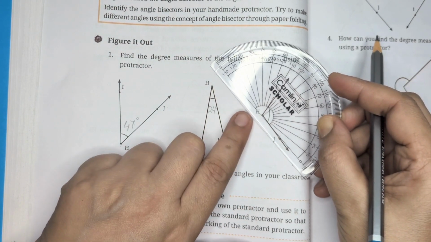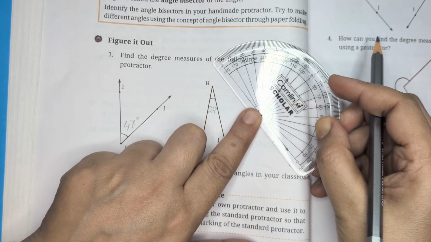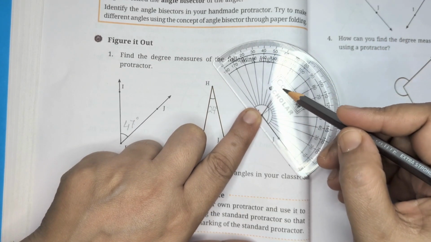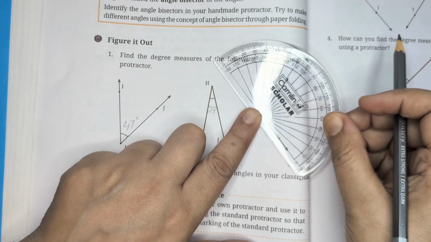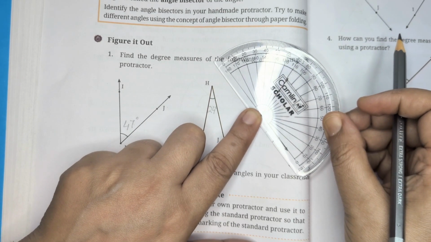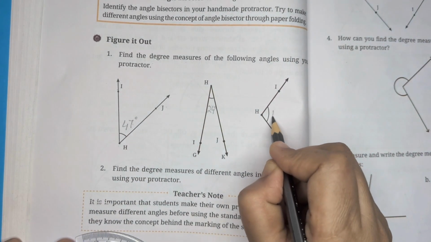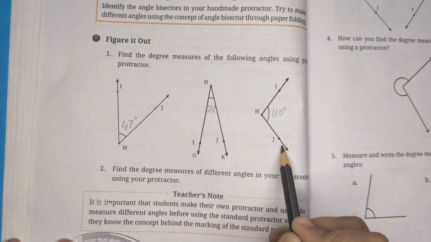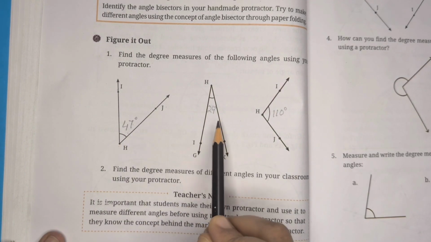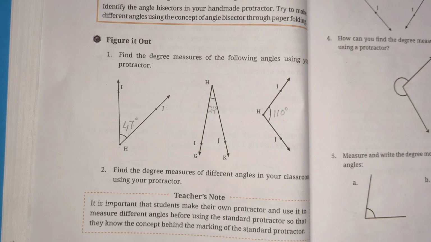Keep the center at the vertex, on the baseline, and this line is going through 110. So it is an obtuse angle. So the first is 47 degrees, then 24 degrees, and here 110 degrees.